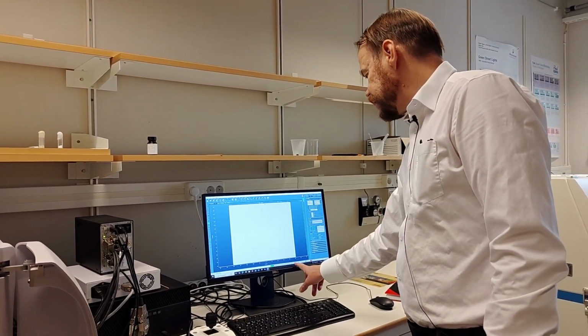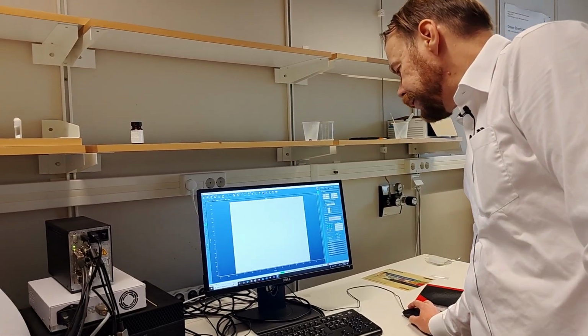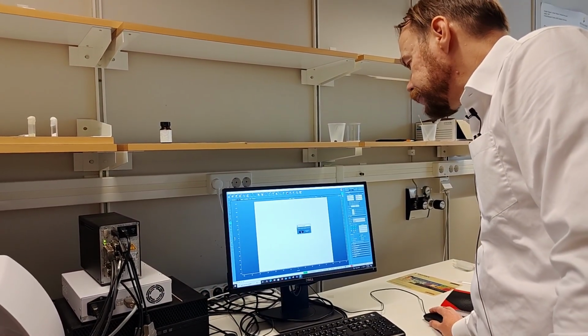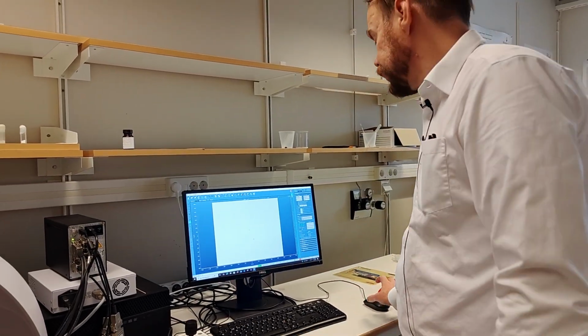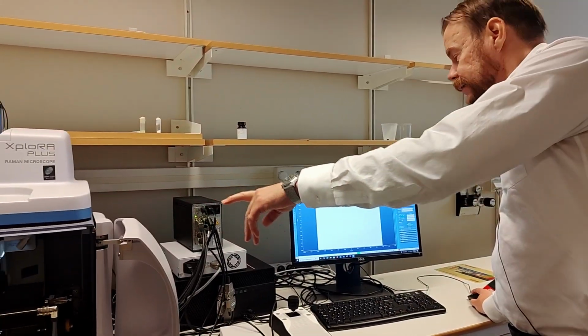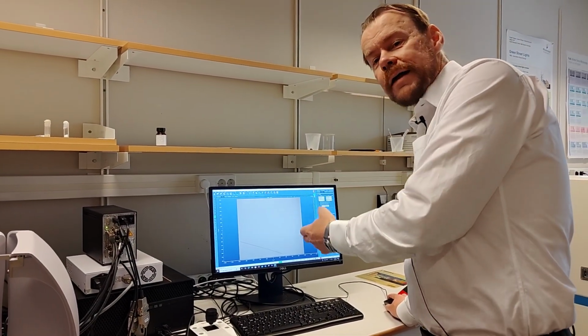And then one can change what type of objective I have. So here it says 100. I can change to 5, which is the red one. That is just to make the scale correct here. And then I can change the intensity of the light on the machine. So I need to drop this, you see it was too bright, right?